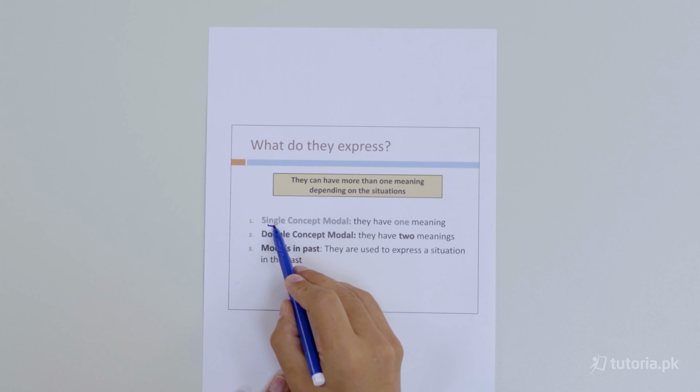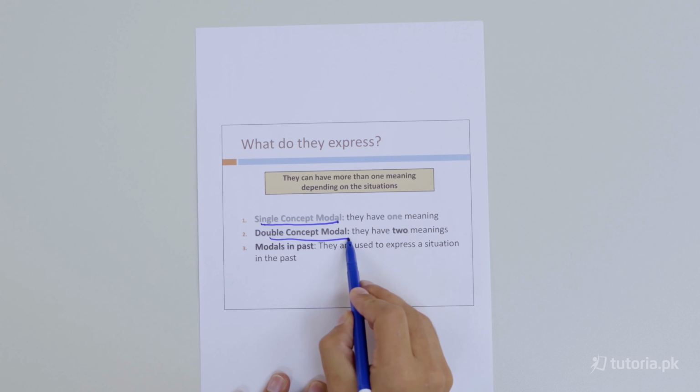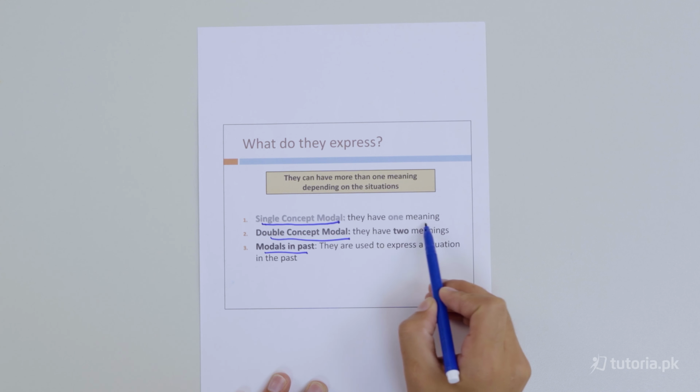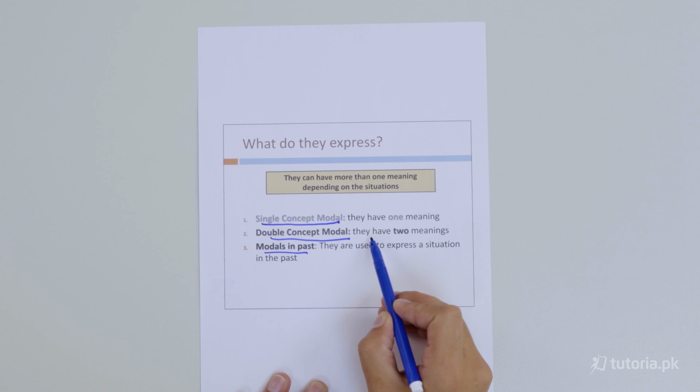Now, what do modal verbs express? They can have more than one meaning depending on the situation in the sentence. For example, modal verbs can be conveyed in single concept modal, double concept modal, and modal in past. In single concept modal, they have only one meaning. In double concept modal, they have two meanings.